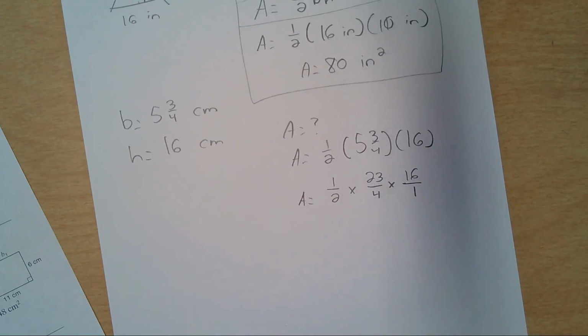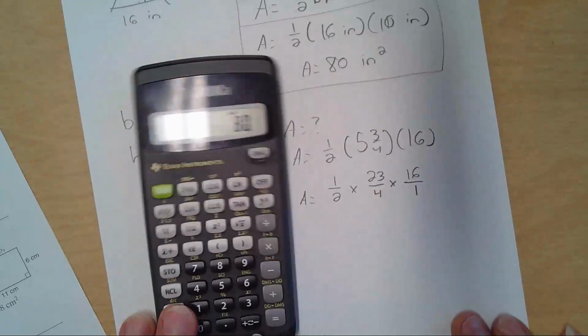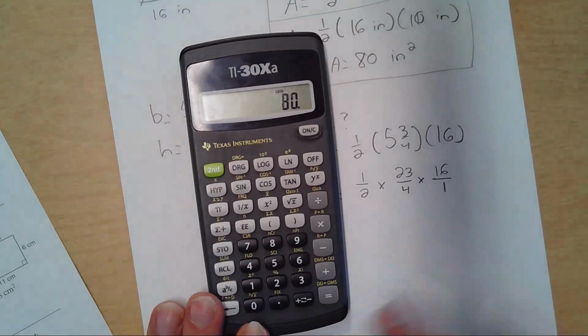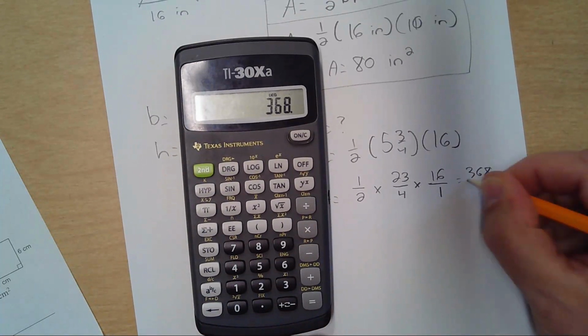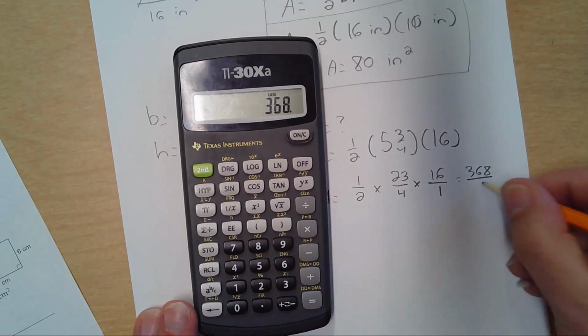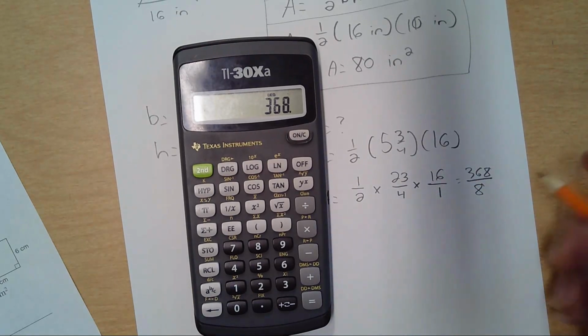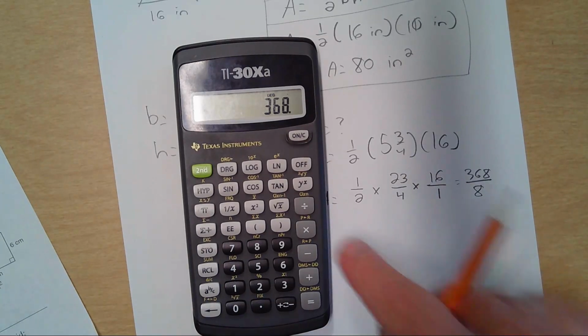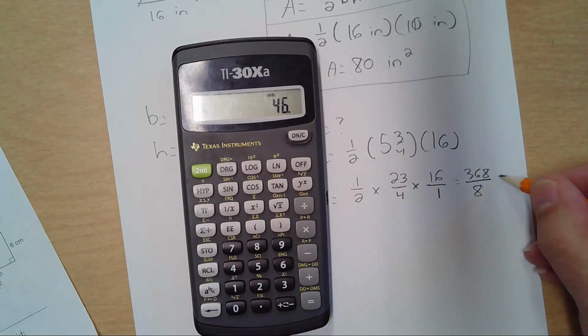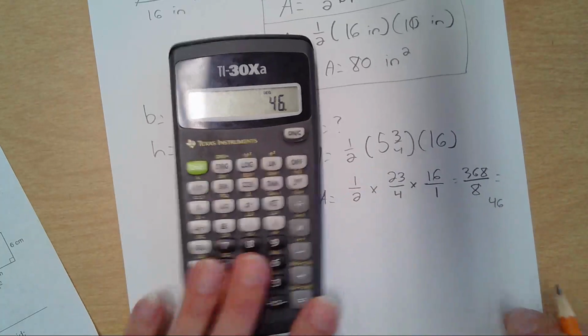And you could then approach this a couple different ways. One, I could cross simplify, and everything on the bottom will go away if I cross simplify. Or you can just multiply whatever you got on top. On top, I got 23 times 16, so I get 368 on top. 2 times 4 is 8, and then just divide. Whatever you have on top divides by whatever the product is on the bottom, and that would give me 46.